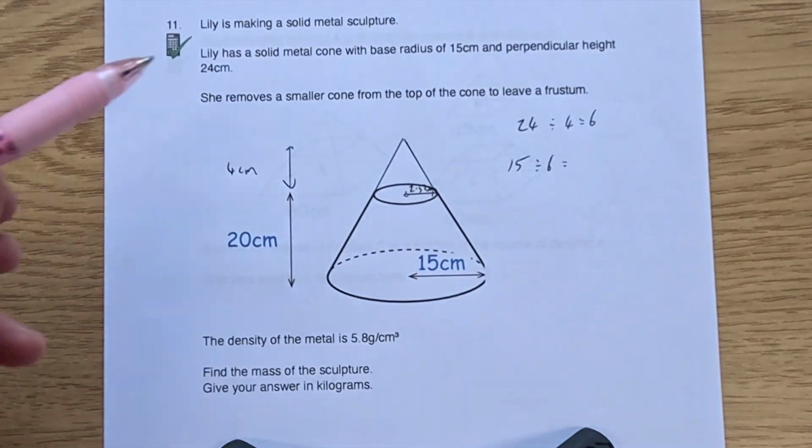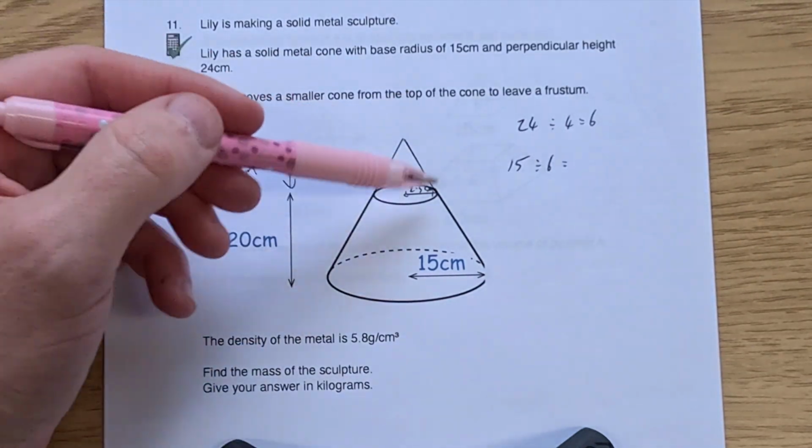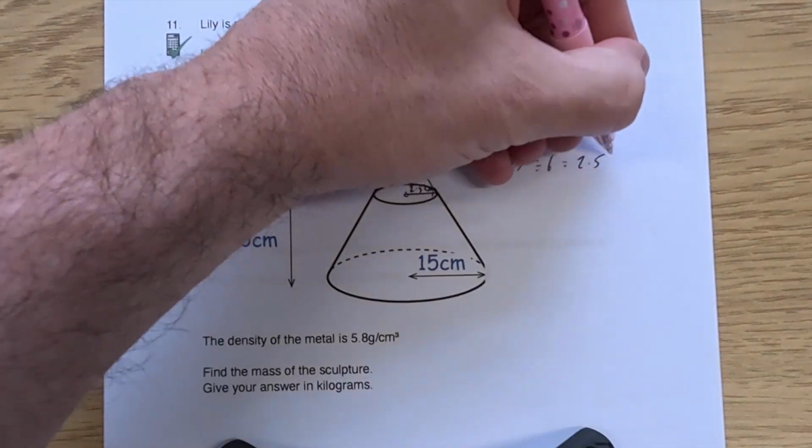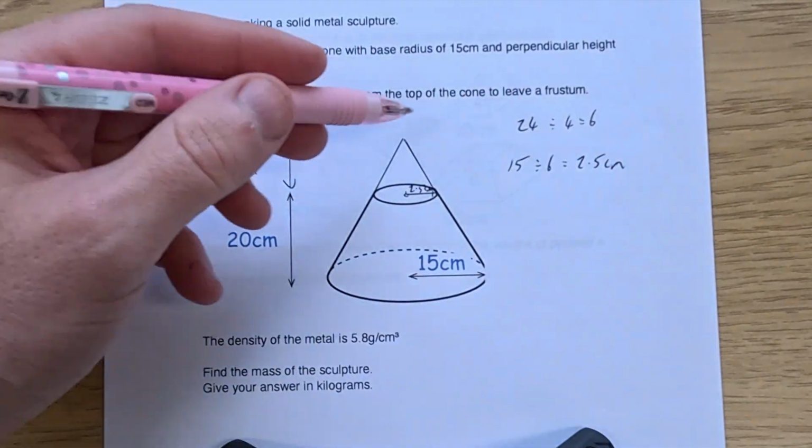That's the radius of the smaller cone. So that's fantastic. We can now find the volume of the larger cone, find the volume of the smaller cone, subtract them, that'll be the volume of the frustum, and then get the mass of it. So that's 2.5 centimetres. Okay, so let's find the volume of the larger cone to begin with.